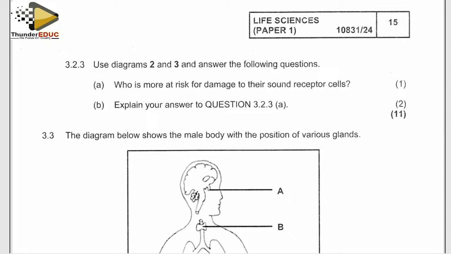3.2.3, use Diagram 2 and 3. Answer the following question: who is more at risk for damage to their sound receptor cells? So between this and that, who is at risk?